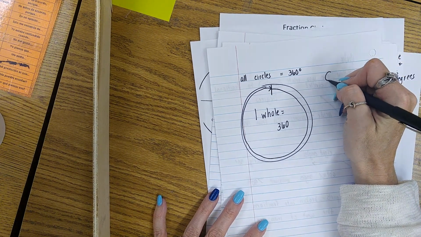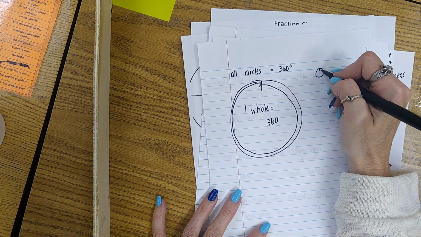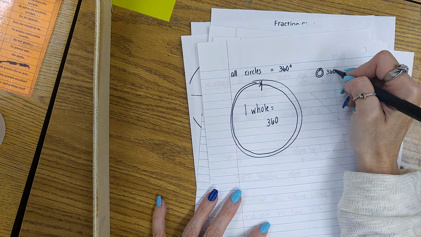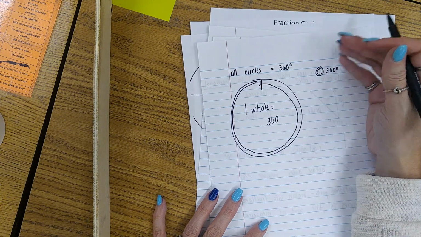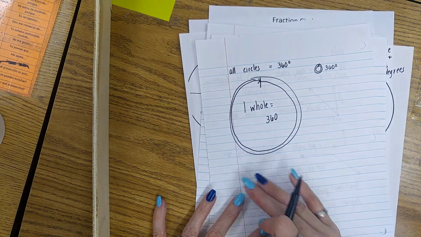A circle this size has the same amount of degrees. I would start at my starting point, walking the perimeter, and it still equals 360 degrees. No matter the size, a circle equals 360 degrees. That's the information the children were taught.